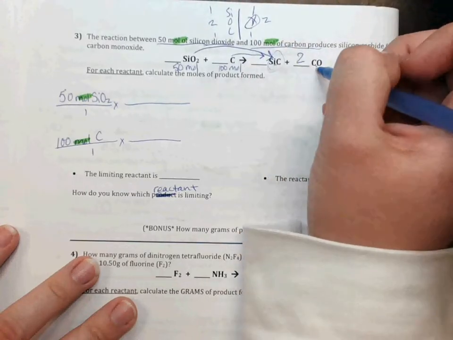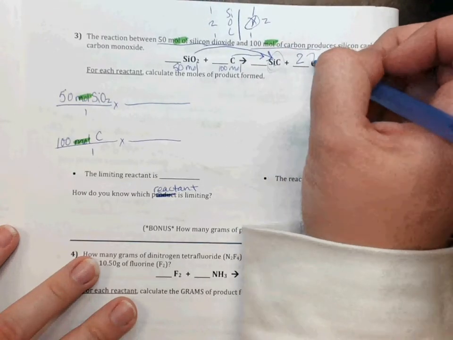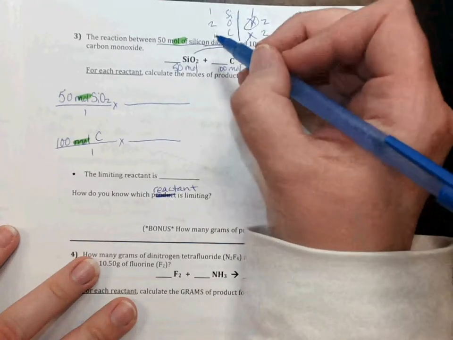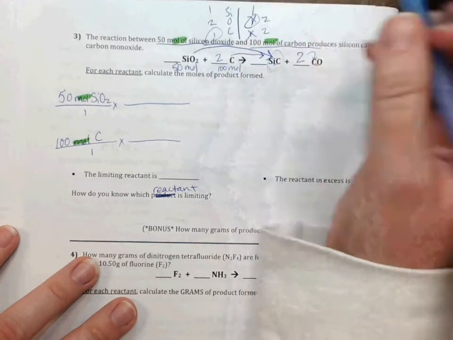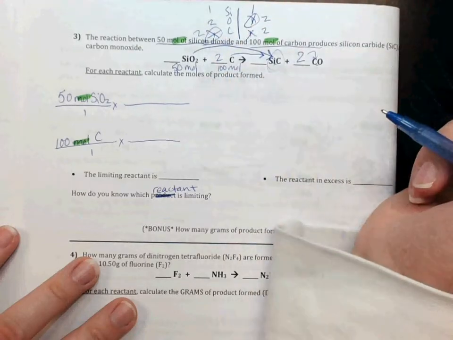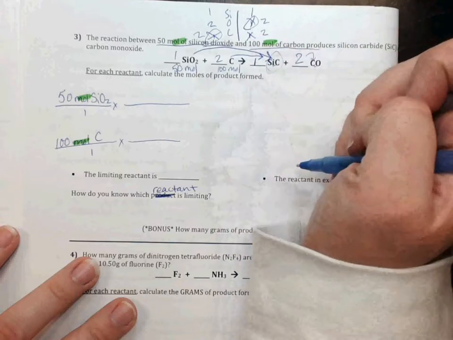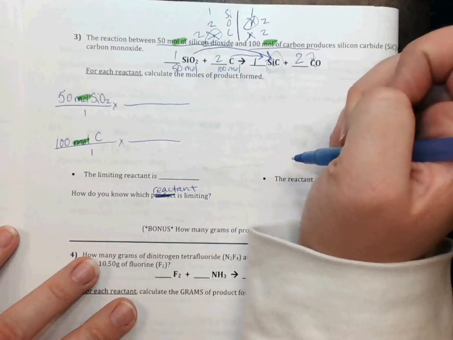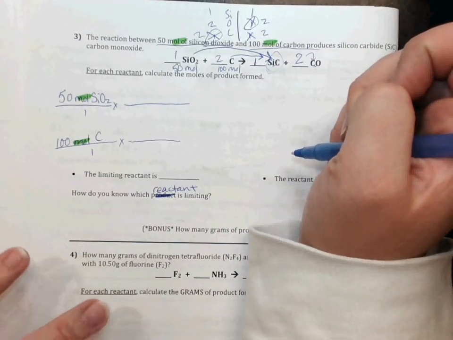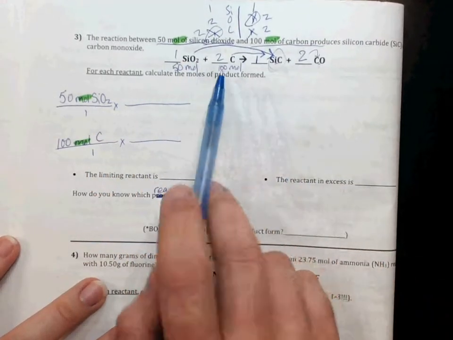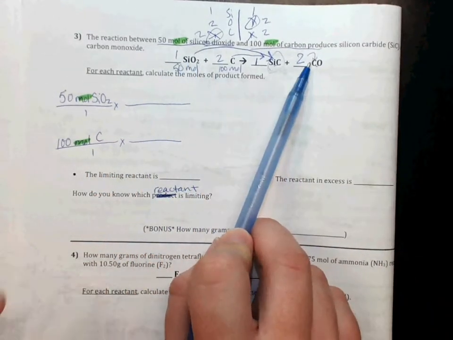When I put this 2 here, that also distributes to the carbon. Now there's not 1 carbon, now there's 2. So on the other side where there's only 1, I need there to be 2. And then it's all equal. So this is 1, 2, 1, 2. Okay. I know that was kind of a lot to throw at you, but either way, balancing is a separate issue.